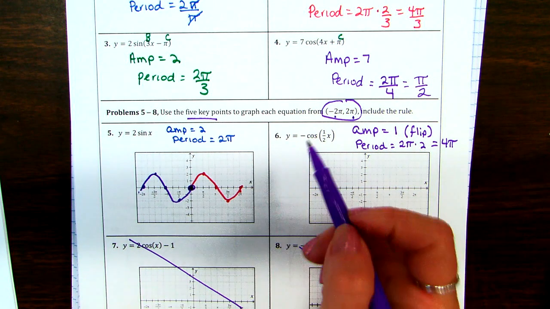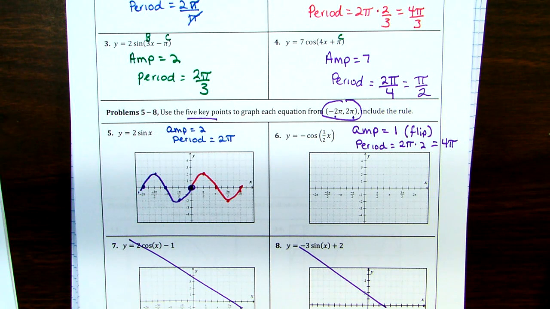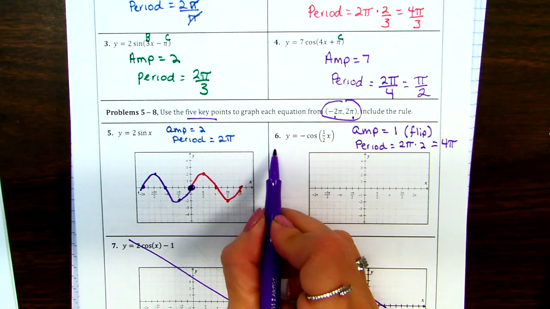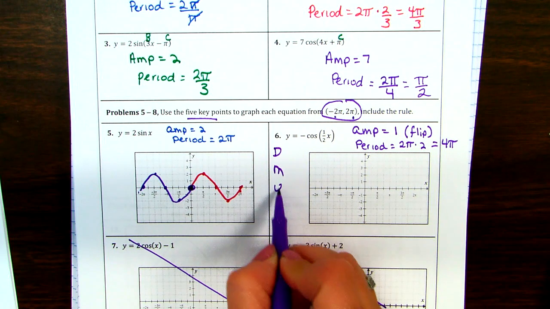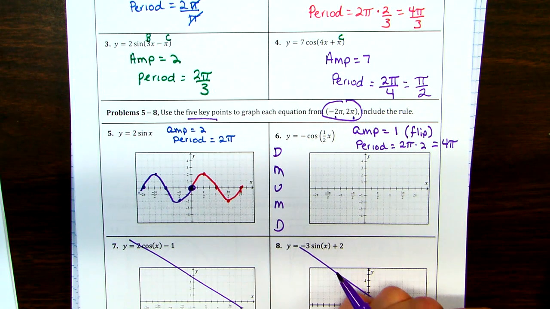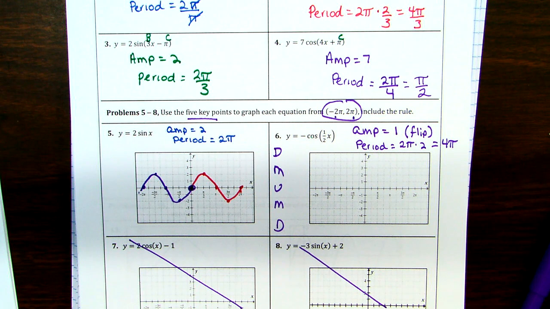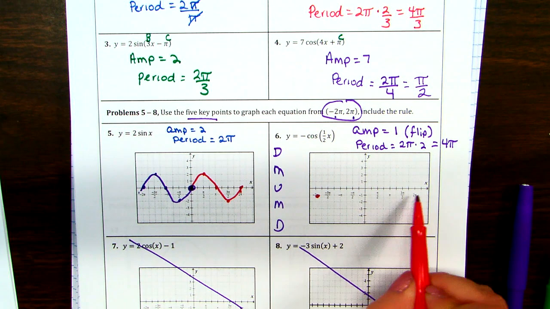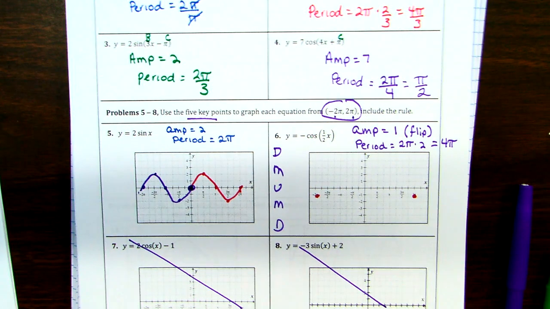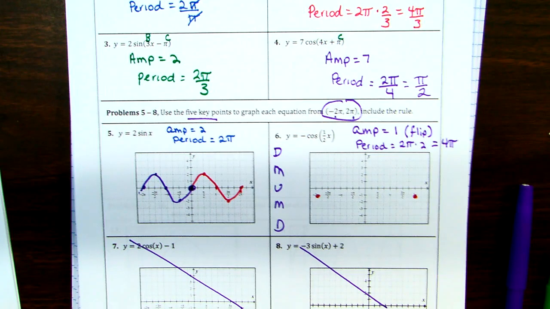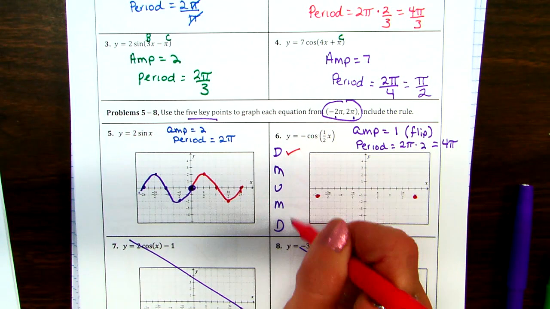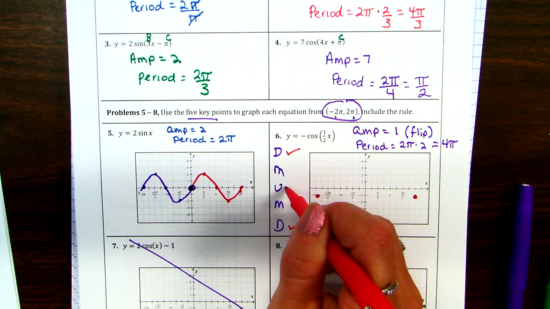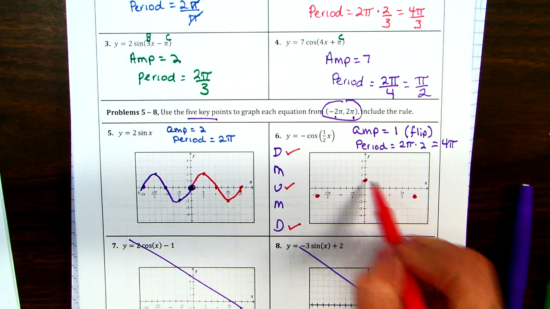So remember, cosine is up, middle, down, middle, up. So if we're going to flip it, it becomes down, middle, up, middle, down. Right? We start down. So at negative 2 pi, we're down. All the way at the end of the graph, we're down. So that takes care of the two ends. In the middle, we are up.